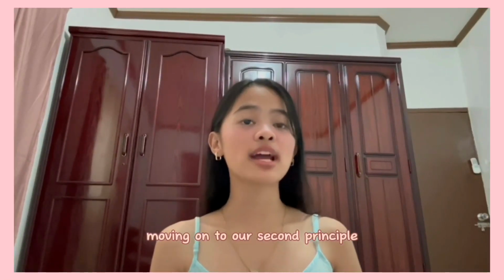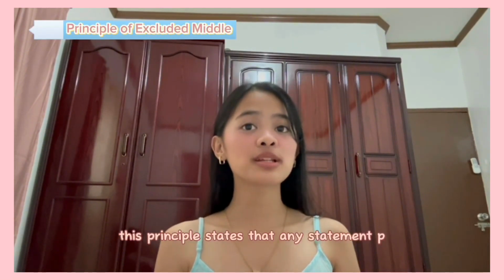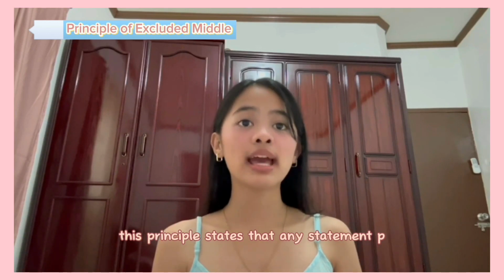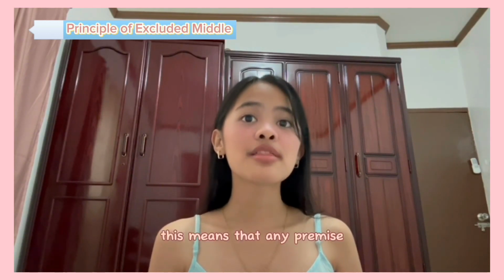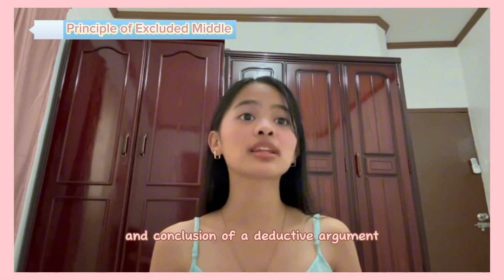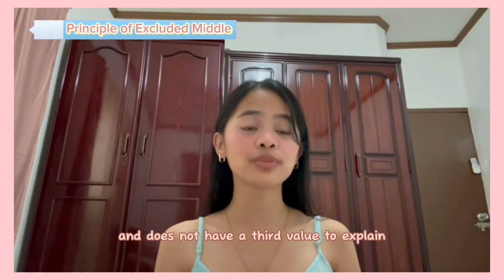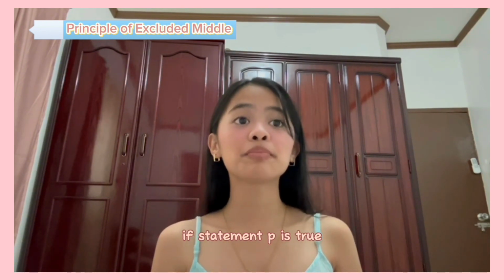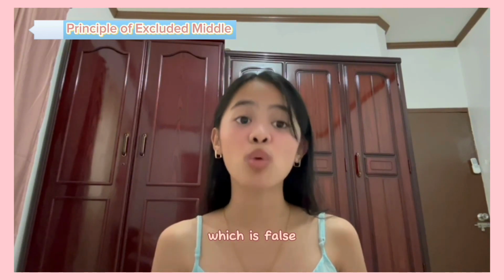Moving on to our second principle, the principle of excluded middle. This principle states that any statement P can either be only true or false and nothing in between. This means that any premise and conclusion of a deductive argument can only be either true or false and does not have a third value. To explain, if statement P is true, then we know that the negation of statement P, not P, is false.